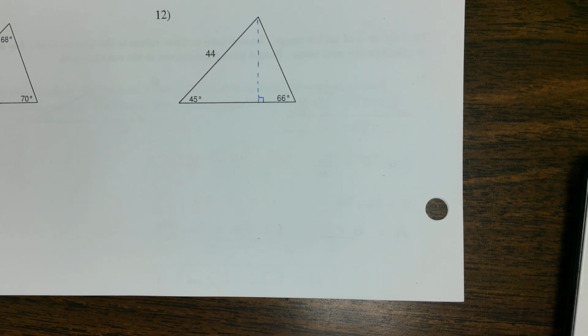Alright, we're doing number 12. We're finding the area of this triangle. The test is tomorrow.